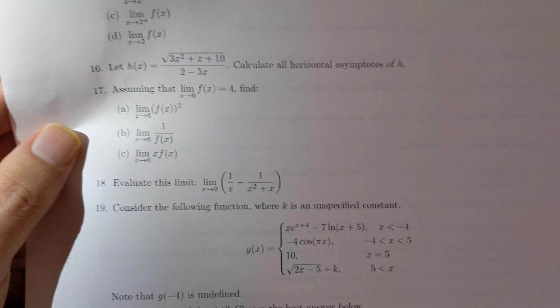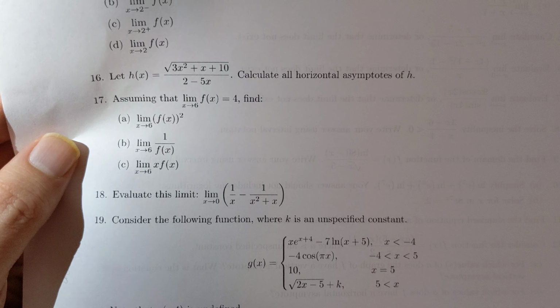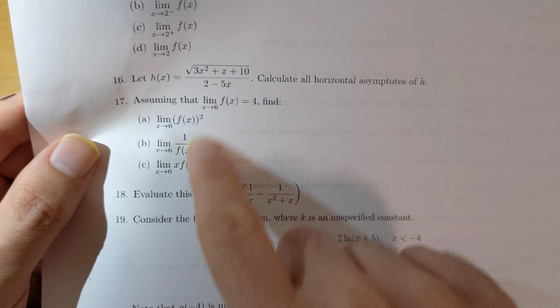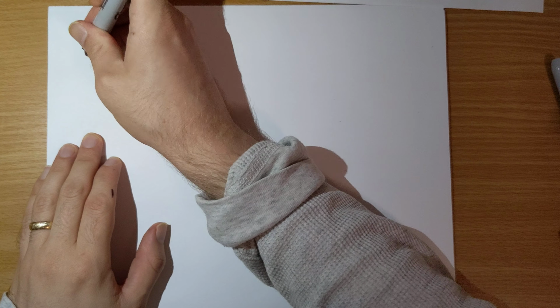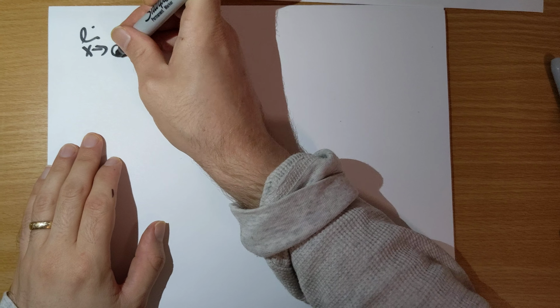Problem number 17. Let's assume that the limit as x goes to 6 of f of x is equal to 4. Let's find these three limits here. This is just using simple limit laws.